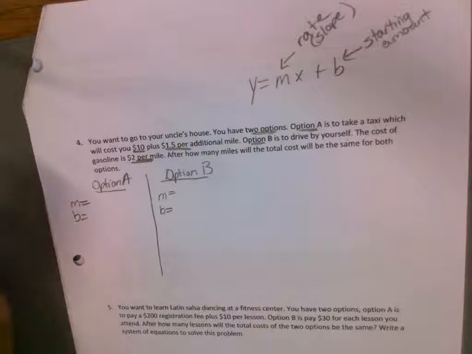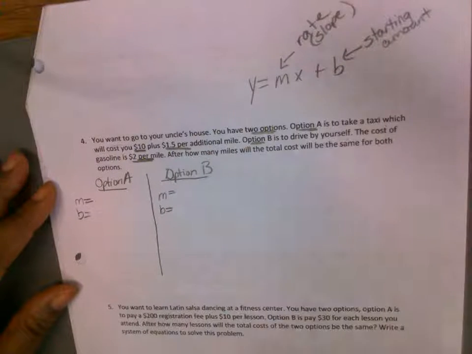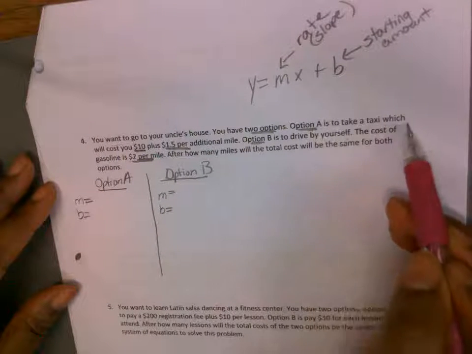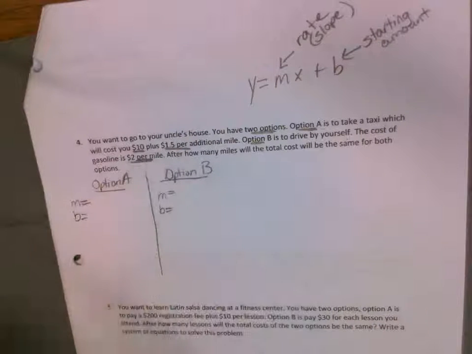All right, so let's read A again. Option A is to take the taxi, which will cost you $10. Is $10 going to be my rate, or is it going to be my starting amount? Do you think it's the rate, or the starting amount?